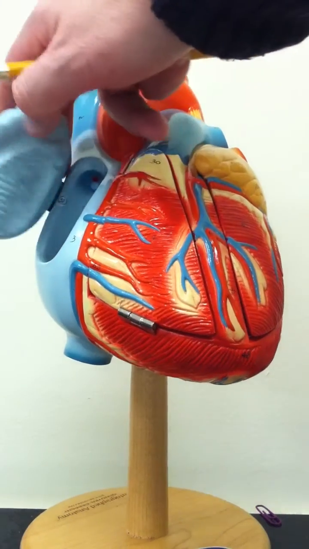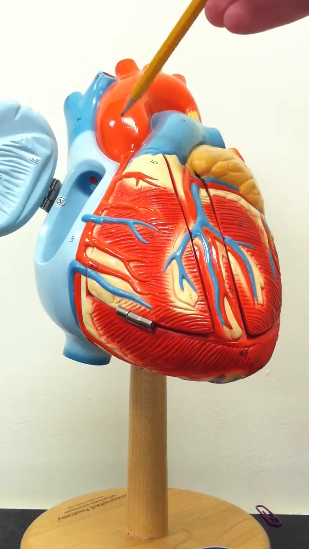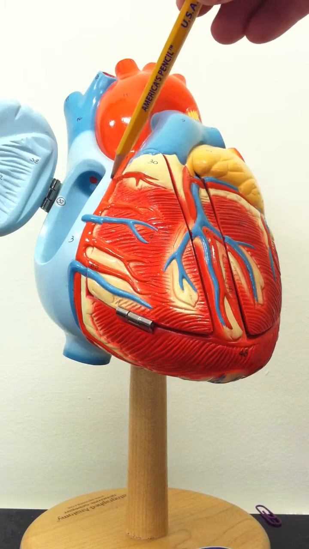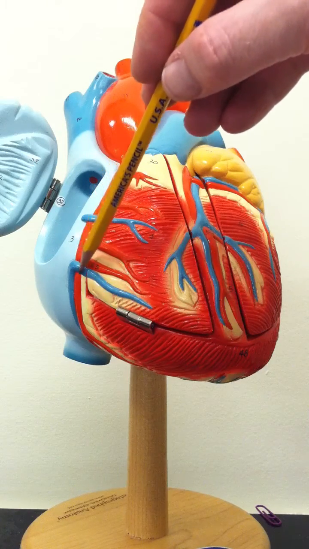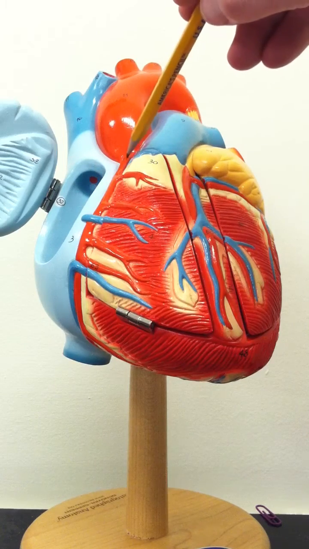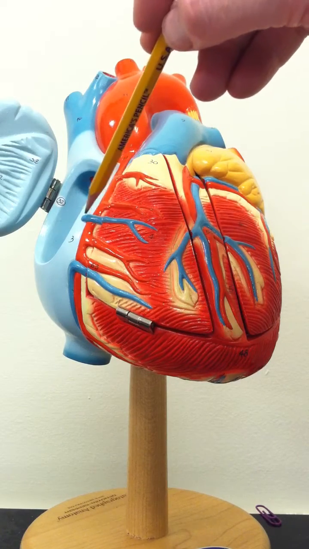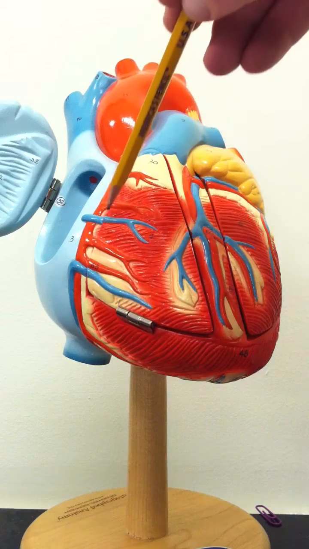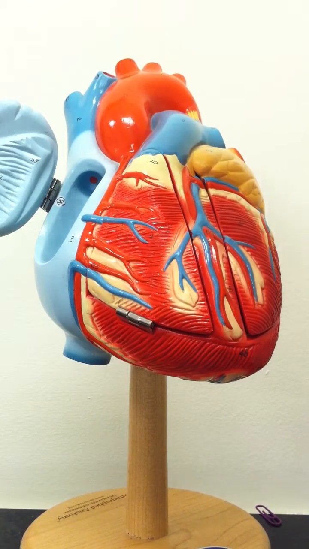So if I open this right atrium up just a little bit, here we have this kind of thin red vessel right here going down between the right atrium and the right ventricle on the surface of the heart. This is called the right coronary artery, and that's one of the structures you need to know, right coronary artery.